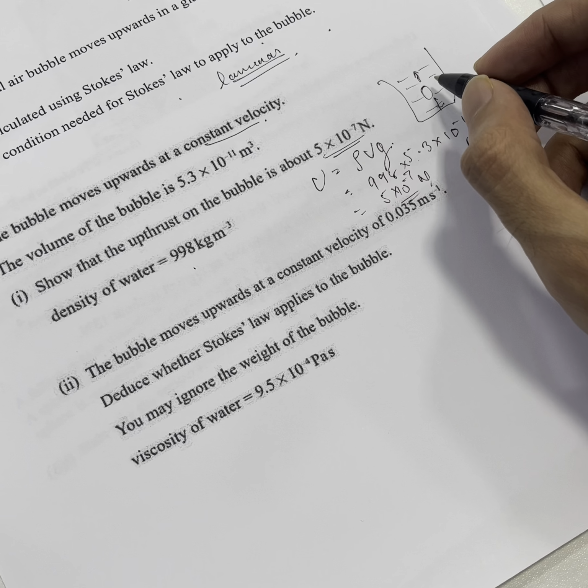Keep in mind, if something is rising up through a fluid, then the upthrust will be greater than the weight acting in the downward direction.